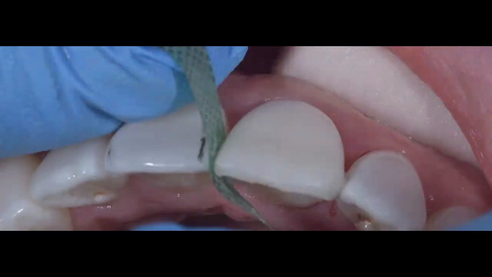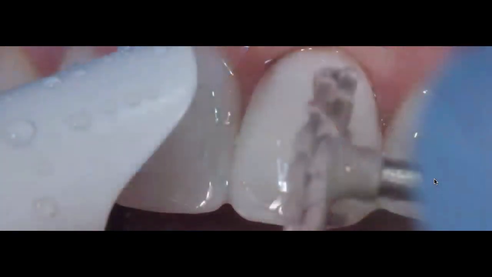This is a very thin, beautiful diamond finishing strip made by GC America that I also love. It gives you a very nice and smooth finish without removing your proximal contacts that you've worked so hard to accomplish with your mylar pulls. So this is another good thing that I tell you.